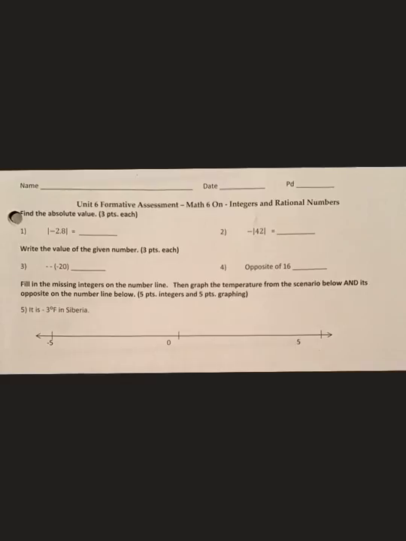Hey guys, so in this video we are going to go over the Unit 6 formative assessment, which is on integers and rational numbers. We're going to work through all the problems together so that you know what it is that you messed up on this quiz.